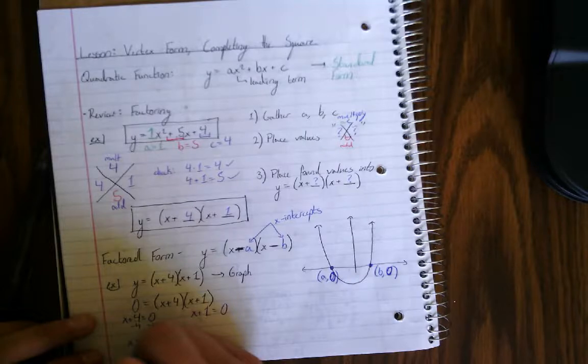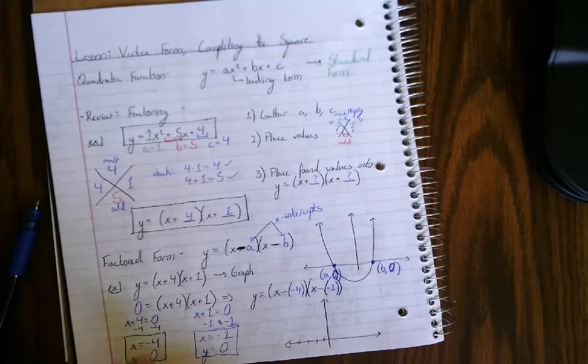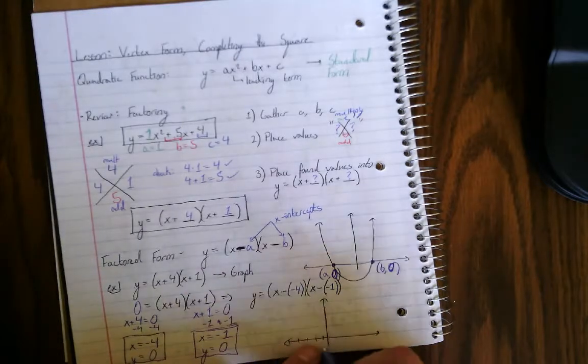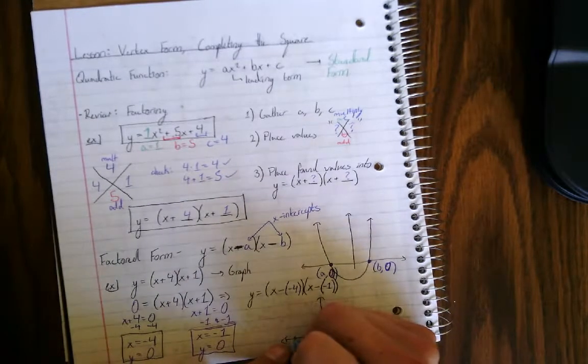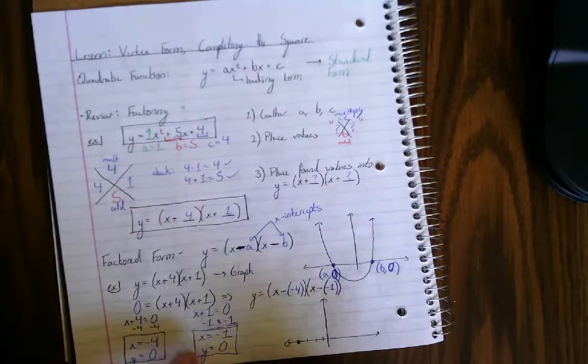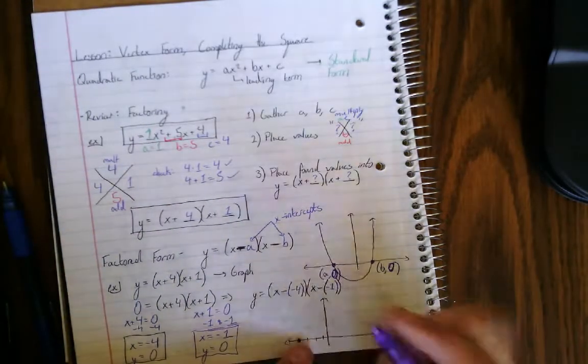So if we were to graph these out, or just do a quick sketch, because what we're really interested in is where our values cross the x-axis, we'd see that factoring by setting equal to 0 gives us x equal to -4 when y is equal to 0. And we also have the fact that x equals -1, y equals 0.